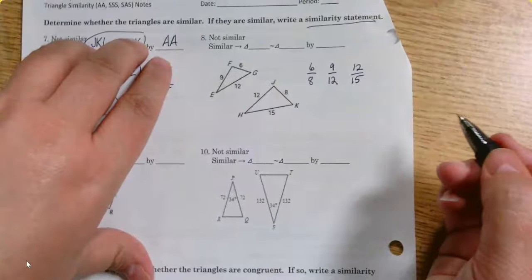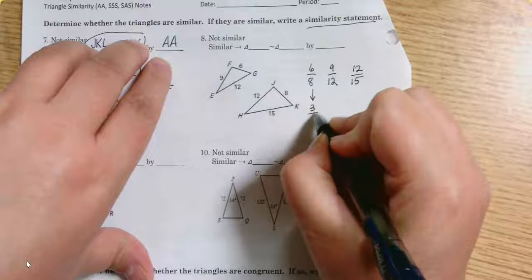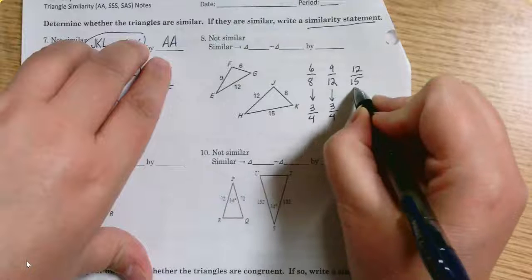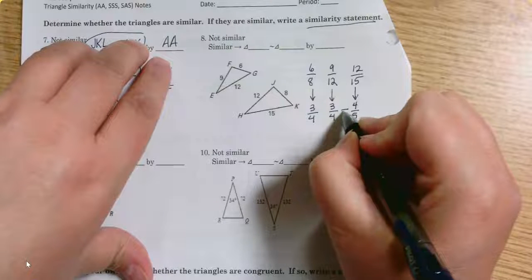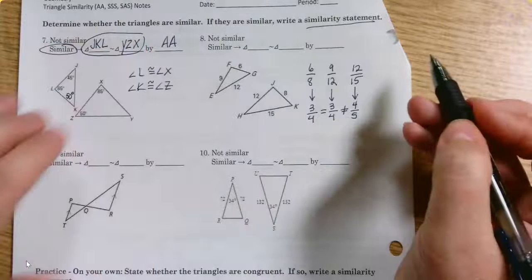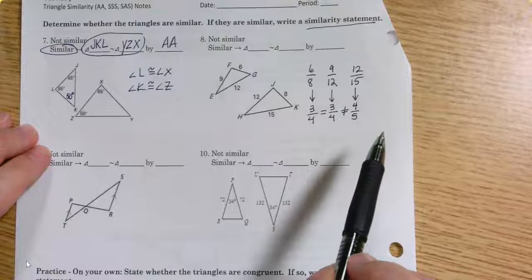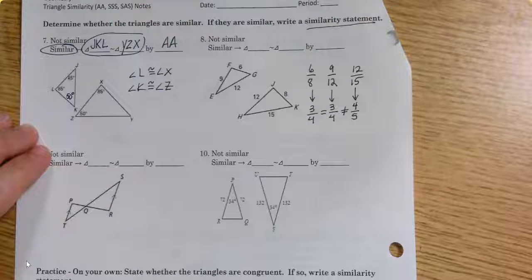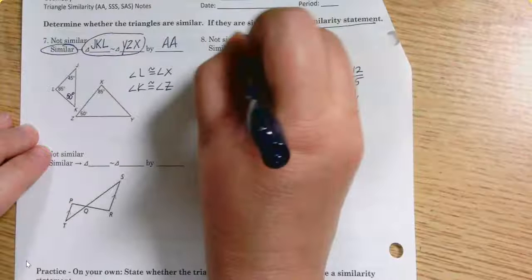All right, I'm going to compare these by changing them all to their reduced or simplified form. This is 3/4, and you can let the calculator do that for you if you'd like to. And this one, not 3/4. So these are not the same. Even though these are, you have to have all of your corresponding pairs of sides. All of them have to be the same ratio. That's what similarity is all about. Everything is proportional. Everything has the same ratio. These do not all have the same ratio. So these are not similar.